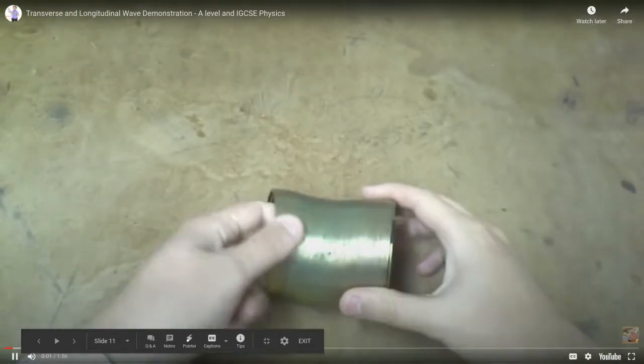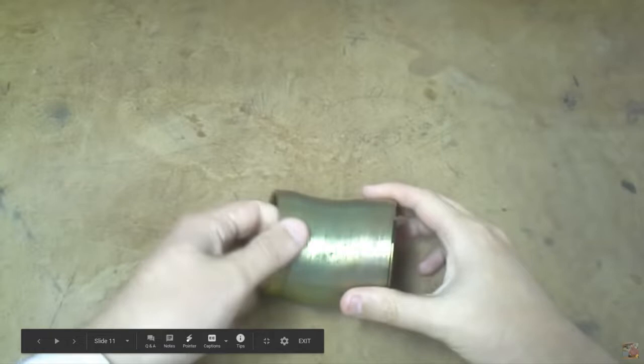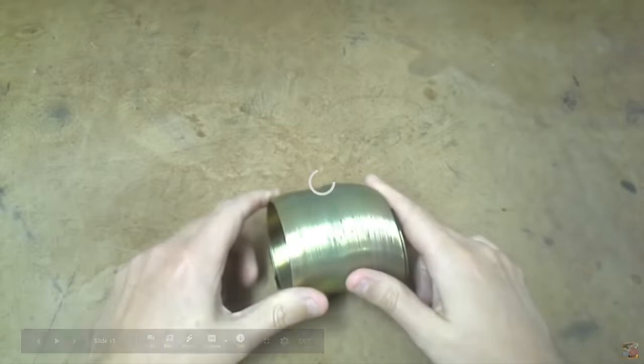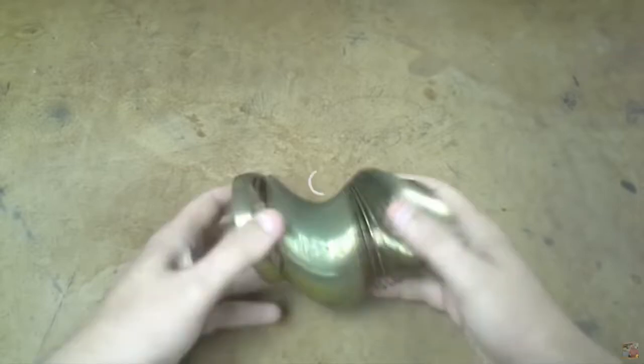There it goes. Okay. Hi guys, today I just want to show you a demonstration of transverse and longitudinal waves using a slinky.